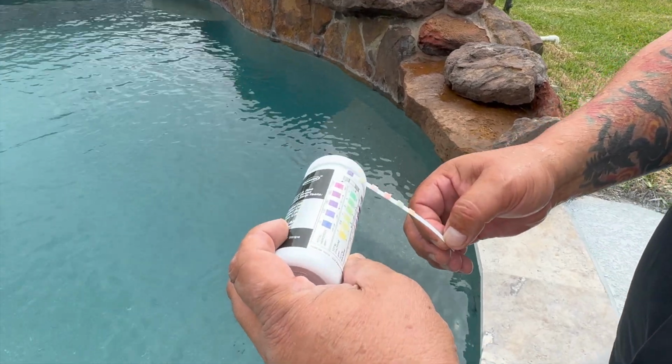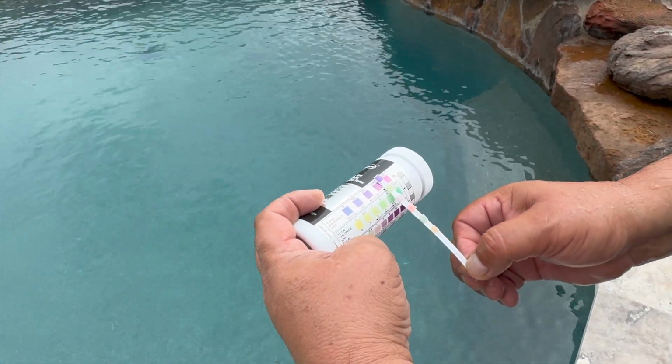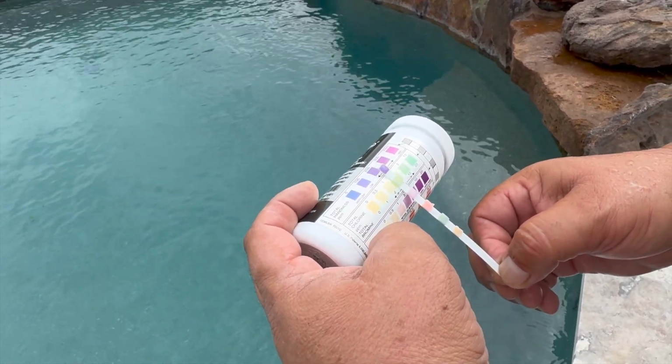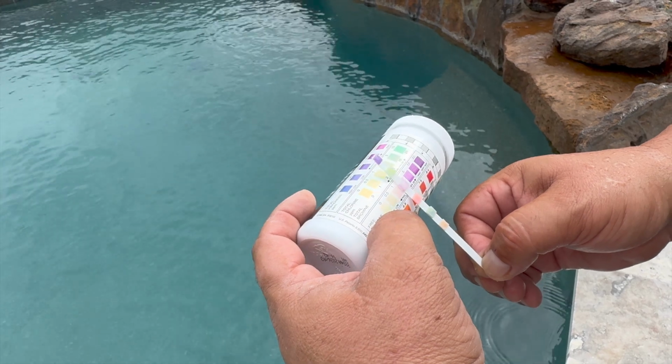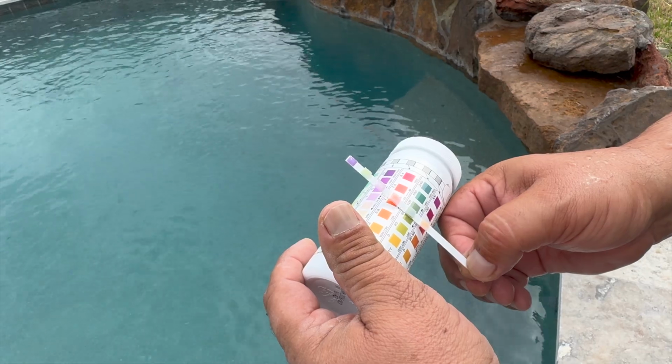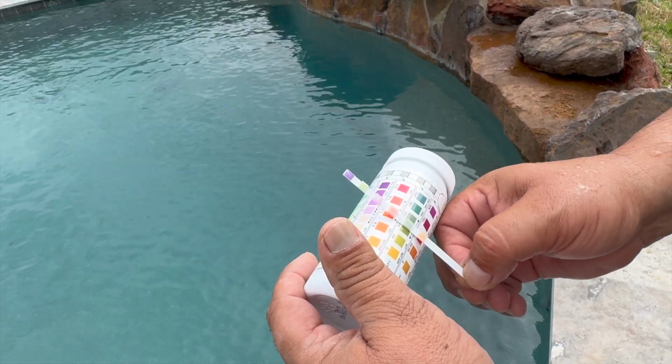So we can tell that we're good on our calcium, slight on our chlorines, just in line for our pH, and right around the area that we need for alkalinity.